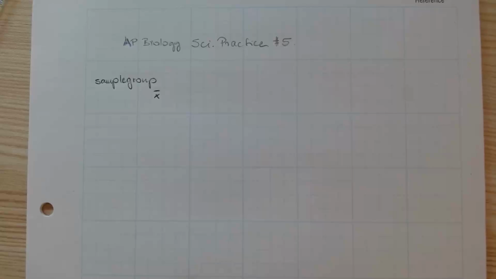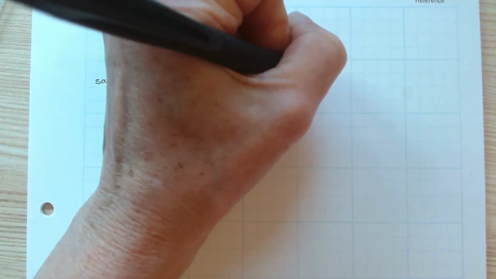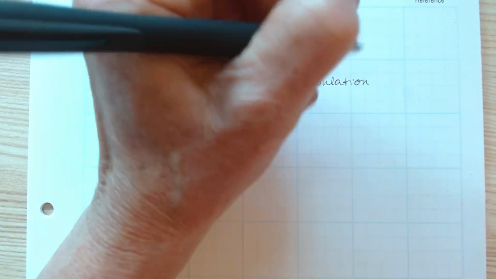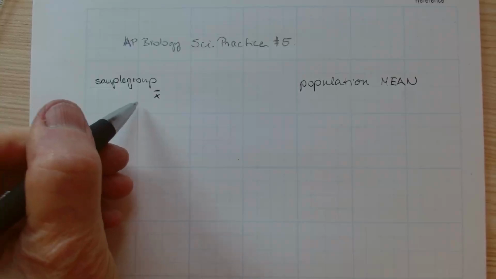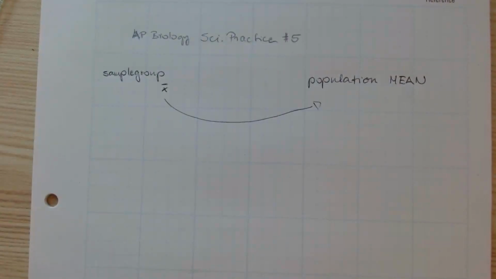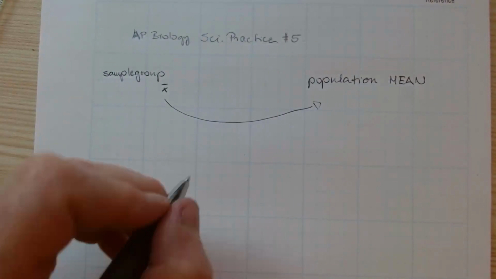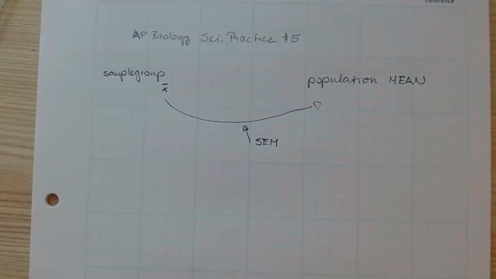We have to deal with sample groups because we cannot measure every single organism in that population. And this will be the population mean, what we want to figure out. From the sample group's mean, we try to extrapolate the population mean, but we have to add to this the standard error of the mean as an adjusting factor, showing how the sample group mean value relates to the population mean value.